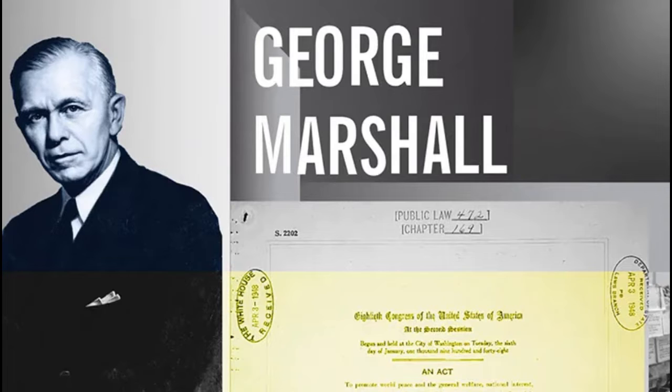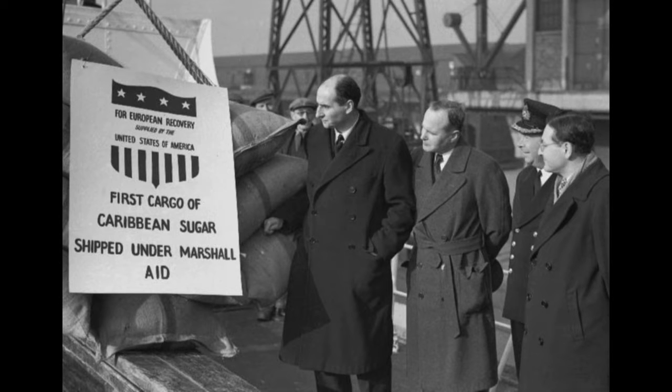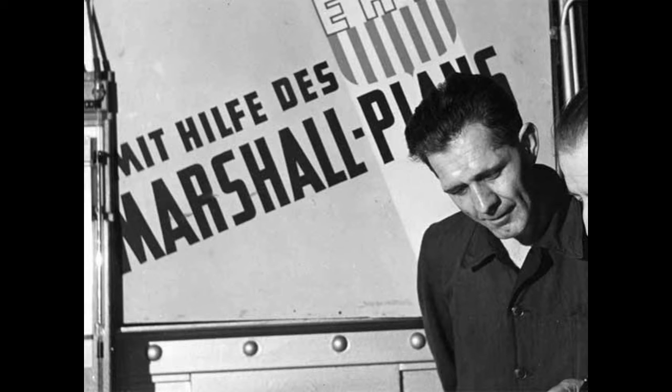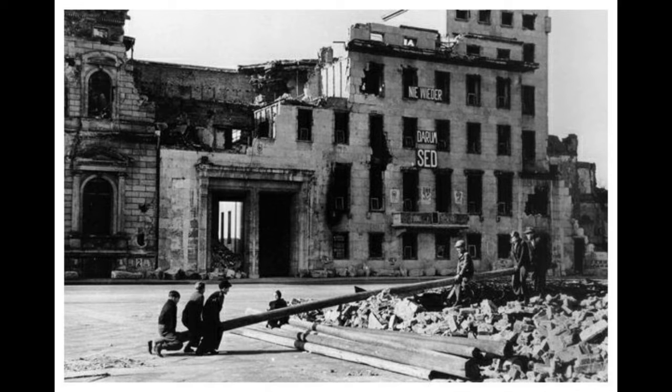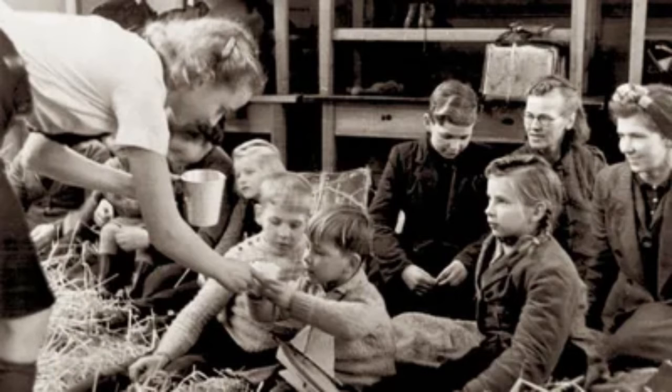In response, the United States launched one of the most ambitious economic aid programs in history, the Marshall Plan. This initiative not only rebuilt Europe's infrastructure and economies but also shaped the continent's political future and the global post-war order. The origins of the Marshall Plan.